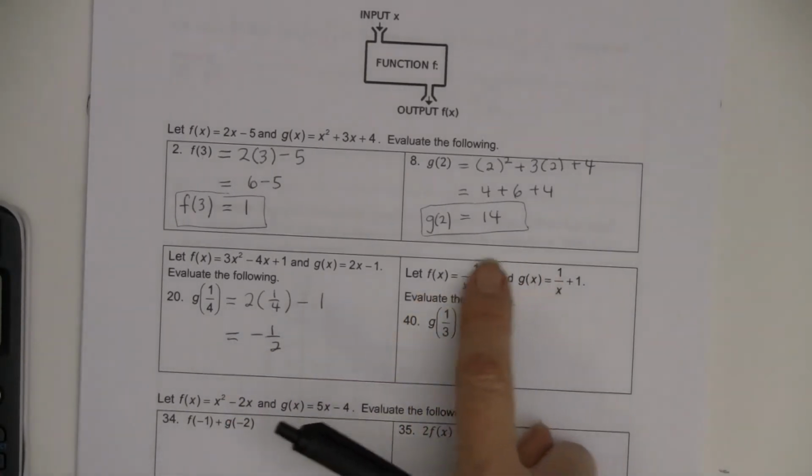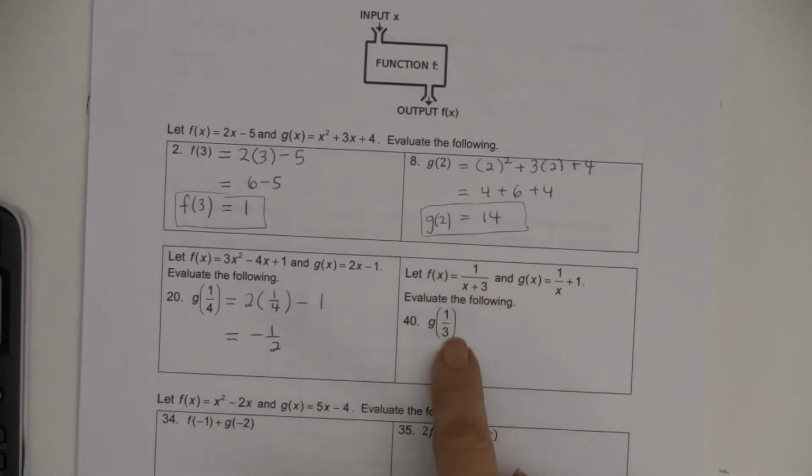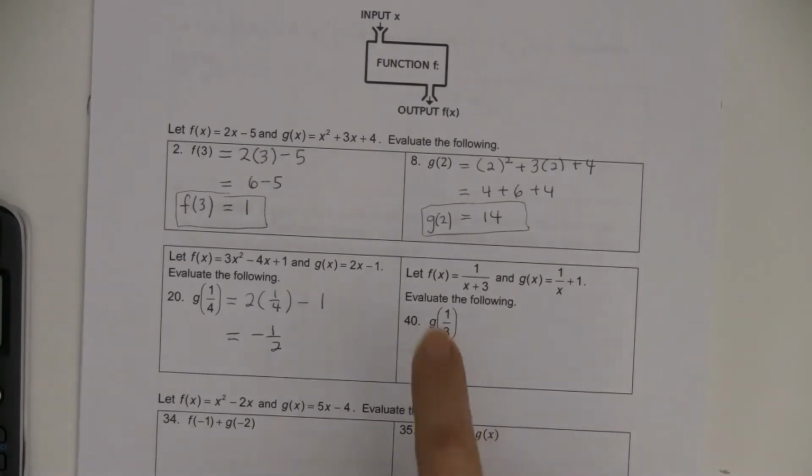My function is a different function for f and g now, and they're on number 40. They're asking me to evaluate 1/3.